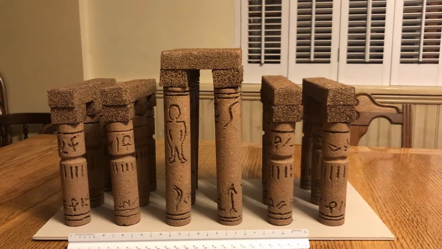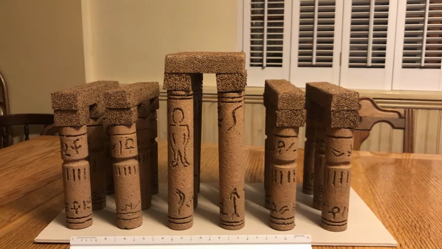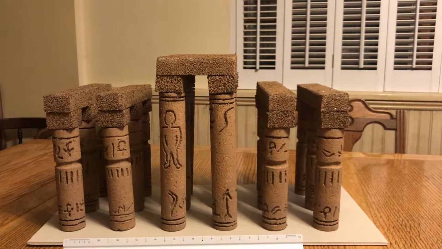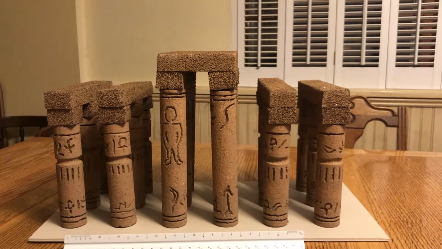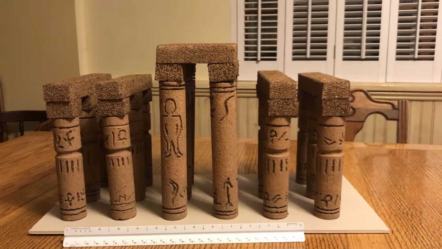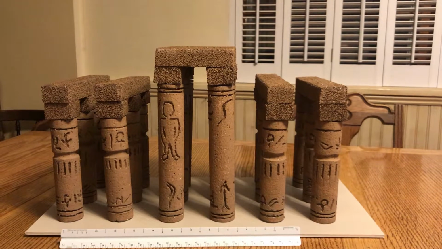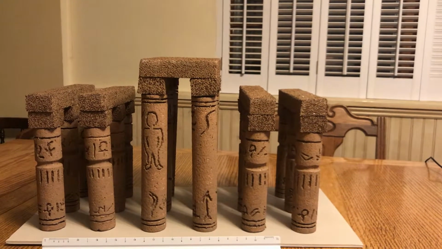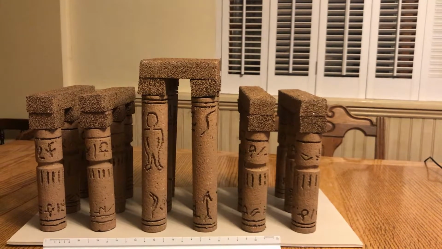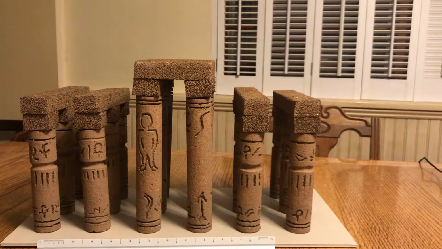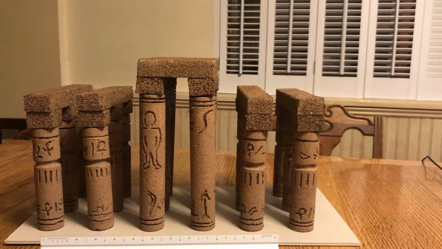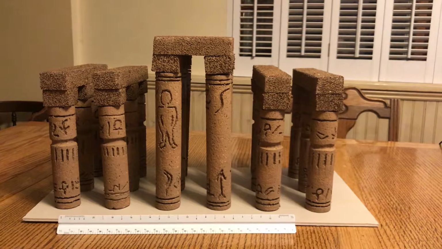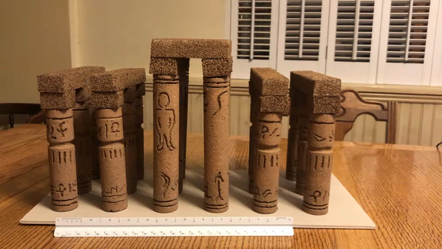Hypostyle Hall was built during the Ramesside period, somewhere between 1295 and 1186 BC. As I said before, it's located in the Temple of Ammon, which is in Karnak, Egypt. As far as the form or shape of the building, I wouldn't really consider it a building. I'd consider it more of a structure. I guess back then you could consider it a building, but it's just not something you typically see, which is what makes it so significant also.